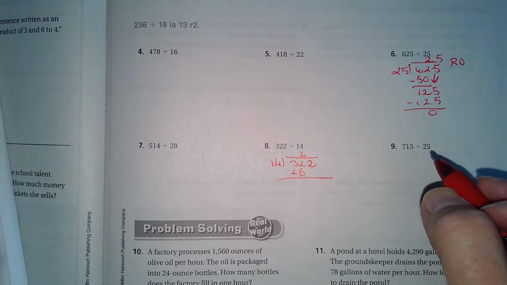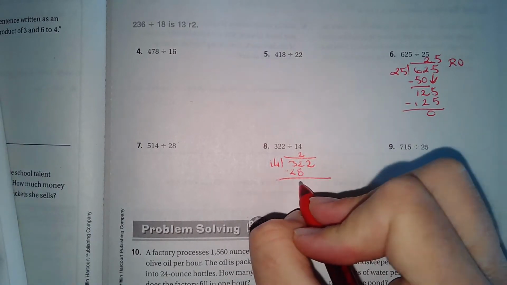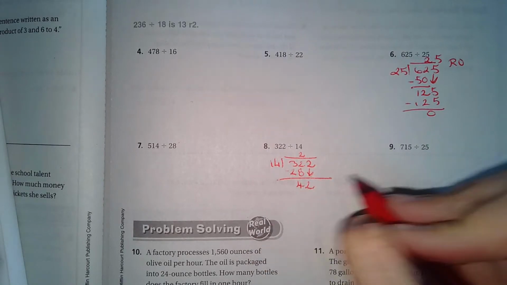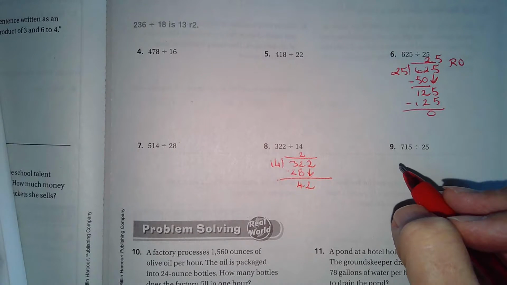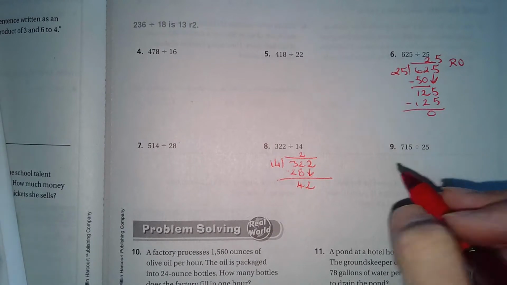Another easy way to look at it would be how many times from 28 do you count up till you get to 32? And you could even do it on one hand. So 28, 29, 30, 31, 32, 4 times. So what's left over? 4, that's right. Now what? Bring down the 2. Yeah, good. How many times does 14 go into 42? 3 times.